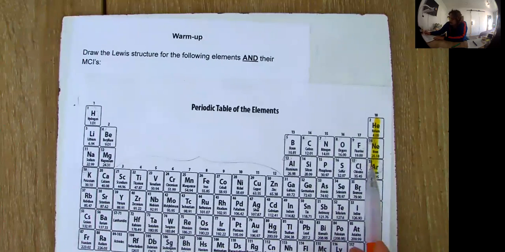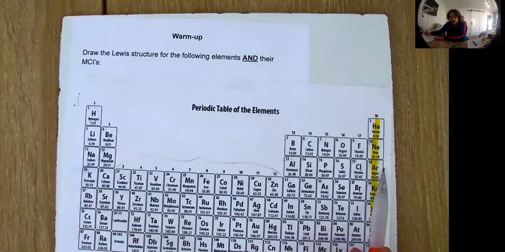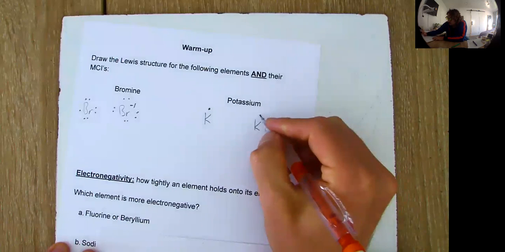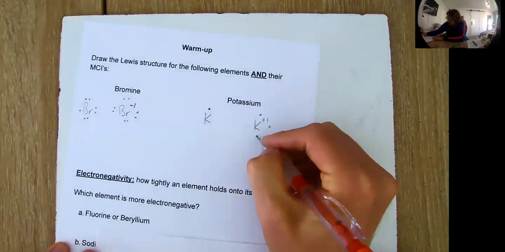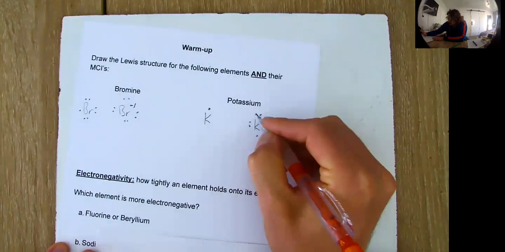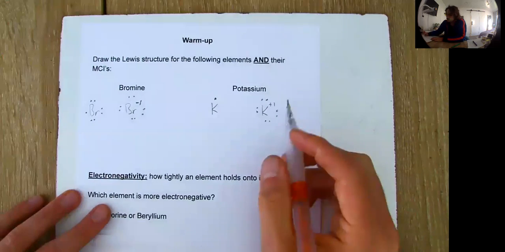But it has the same Lewis dot structure as argon, which means it will have 1, 2, 3, 4, 5, 6, 7, 8 dots around the Lewis structure. So that's going to look like this. Okay, and just as a reminder, potassium ion has 8 dots because it lost a shell.